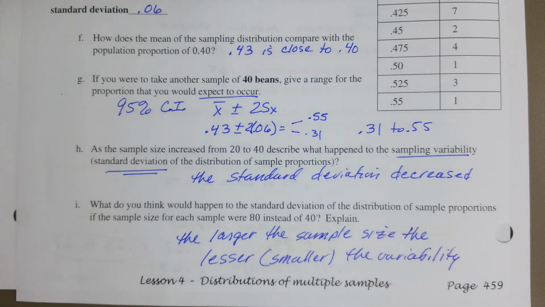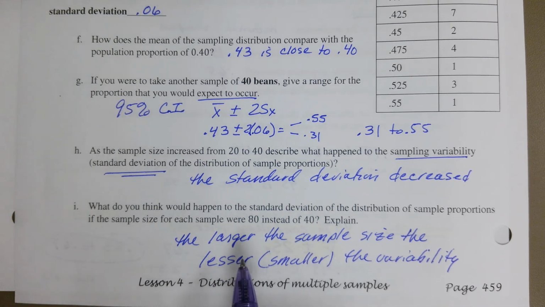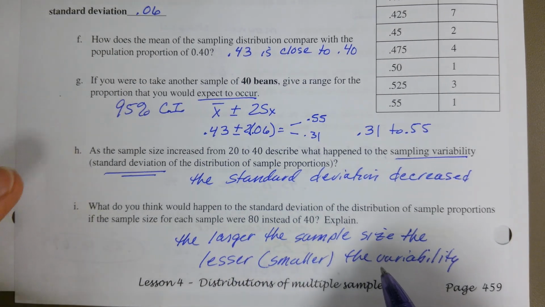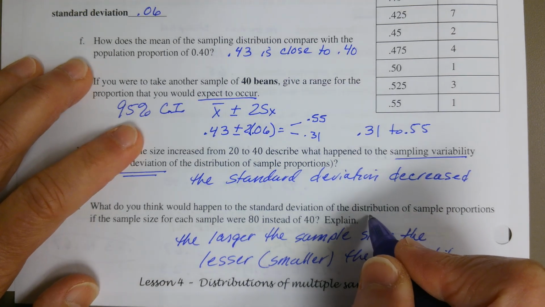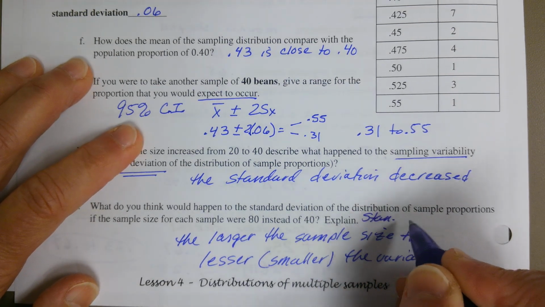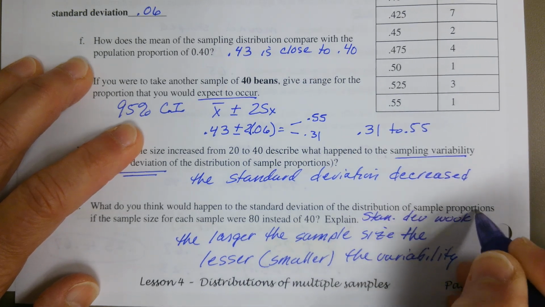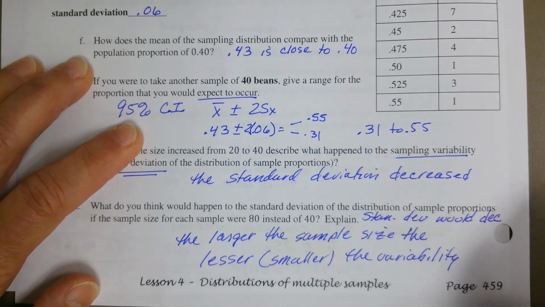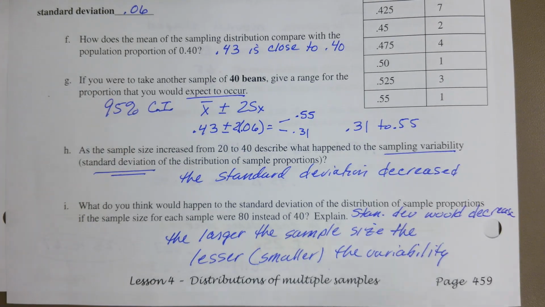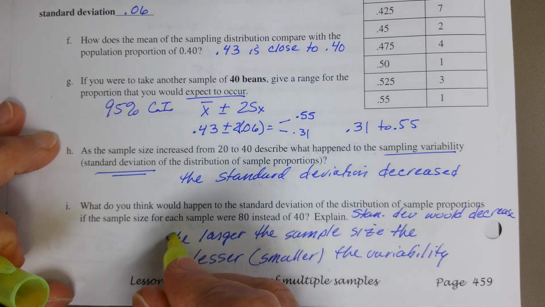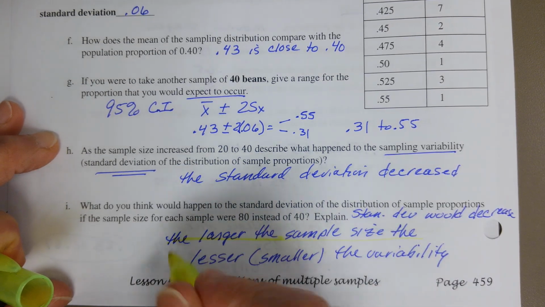Very important. So if we increase from 40 to 80, the standard deviation would decrease again. The larger the sample size, the smaller, the lesser the variability.